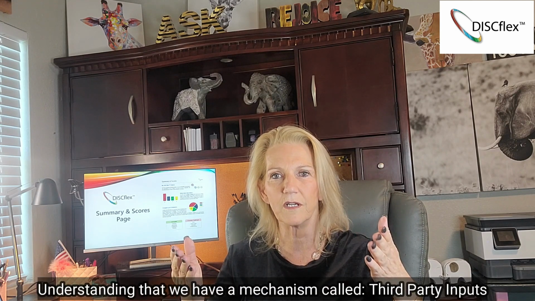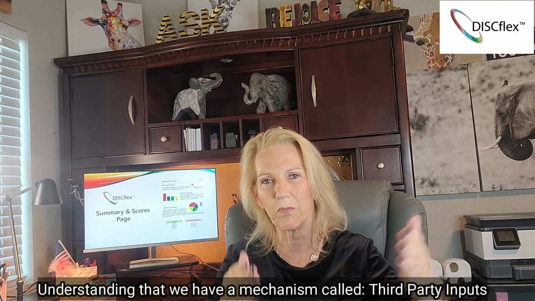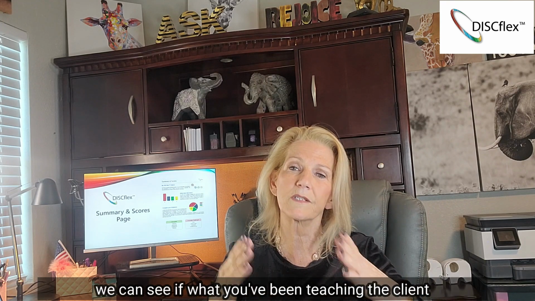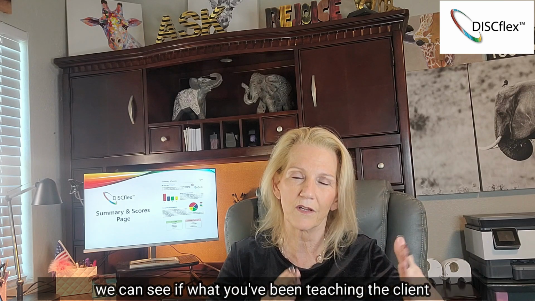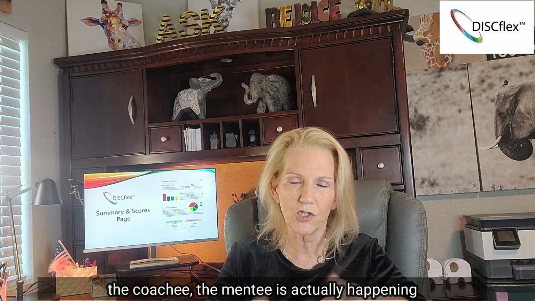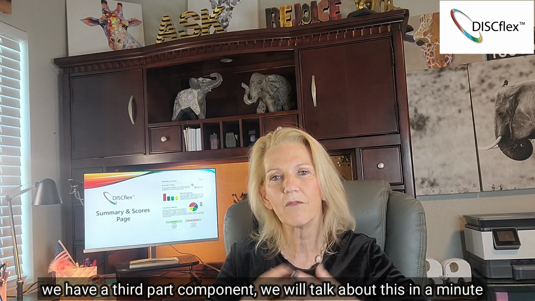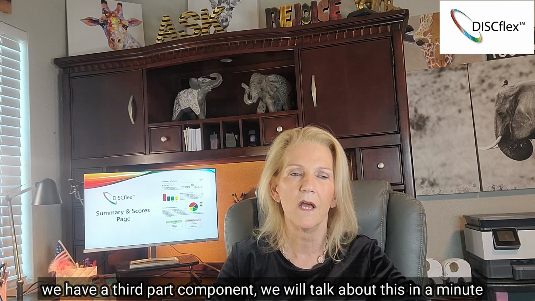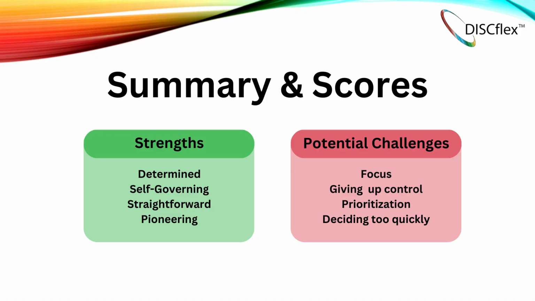So the next thing on this chart is understanding that we have a mechanism called third party inputs where we can see if what you've been teaching the client, the coachee, the mentee is actually happening. We have a third party component we'll talk about in just a minute. The next thing that you want to look at in this chart is the strengths and potential challenges that the person has because of their behavior. And what's interesting about this is that if you focus in on the strengths and the potential challenges, you will notice that they are very specific to the individual. These change for every report, as does every word.